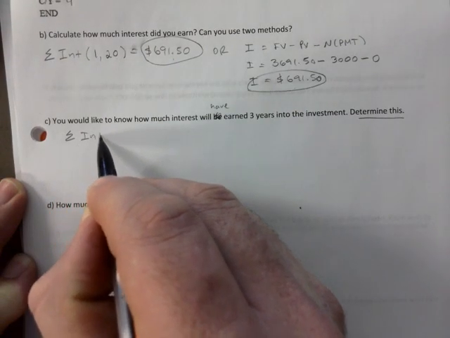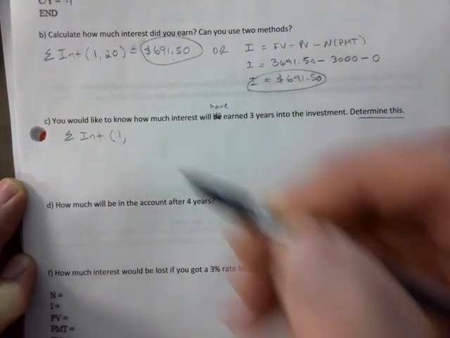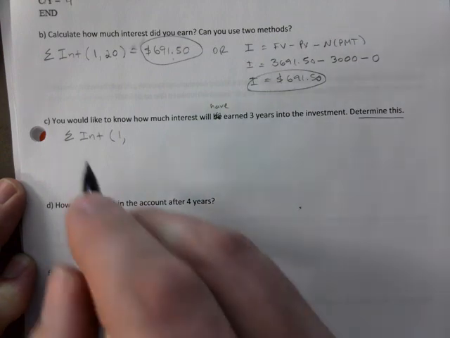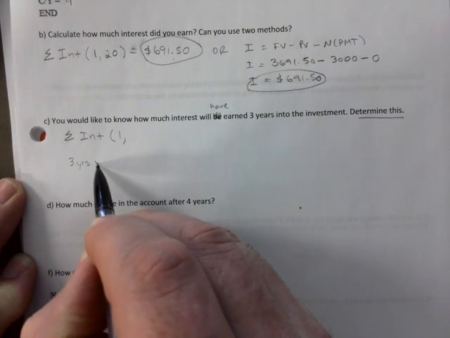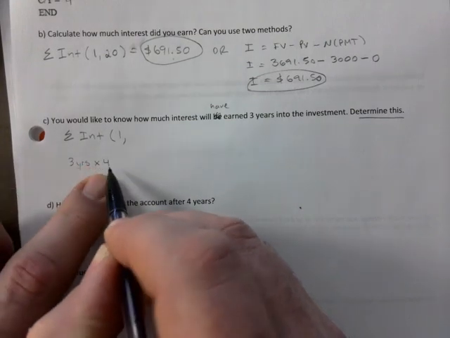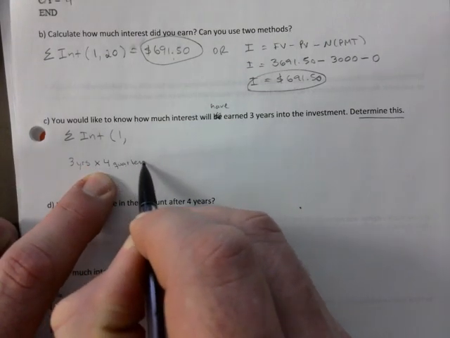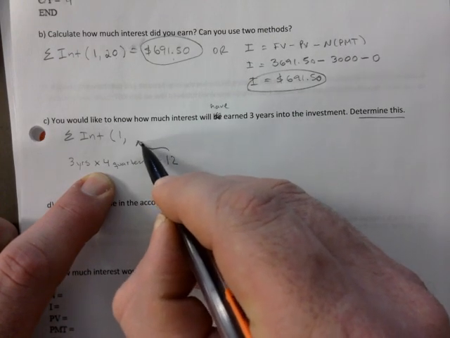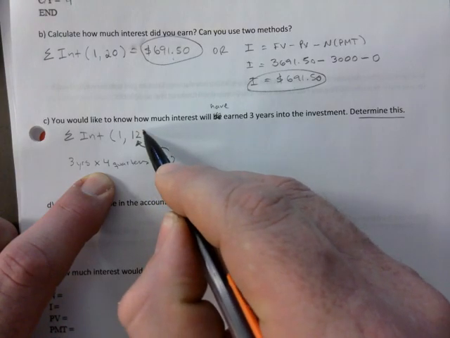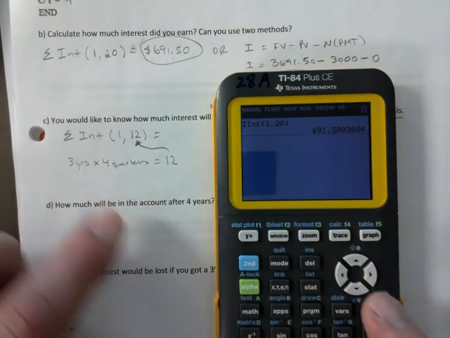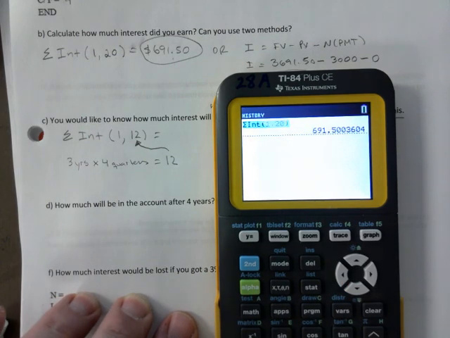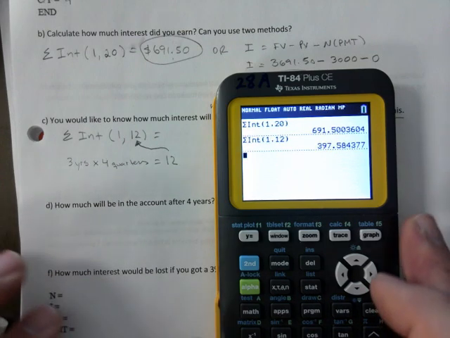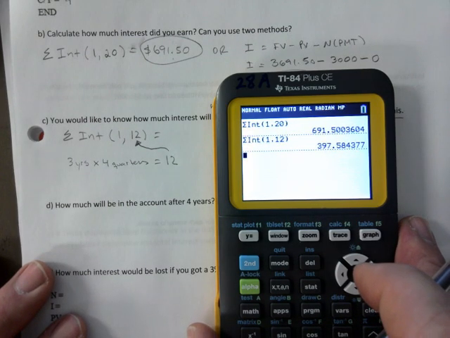Watch this. 1 to what? Not to 20, right? 3 years times 4, because we're doing quarters, right? Is 12, correct? So that is the number you would have to put in there. So you can just use your calculator, just copy the previous entry, change the 20 to 12, and there's 397.58.